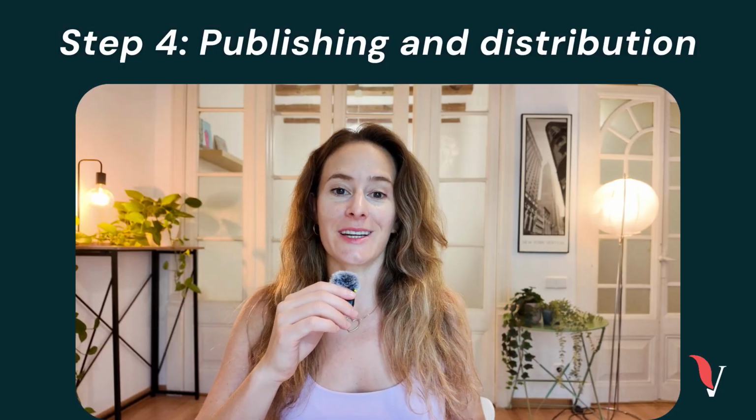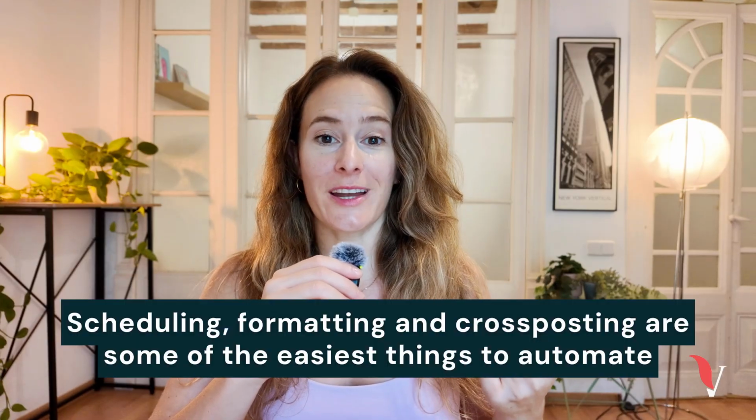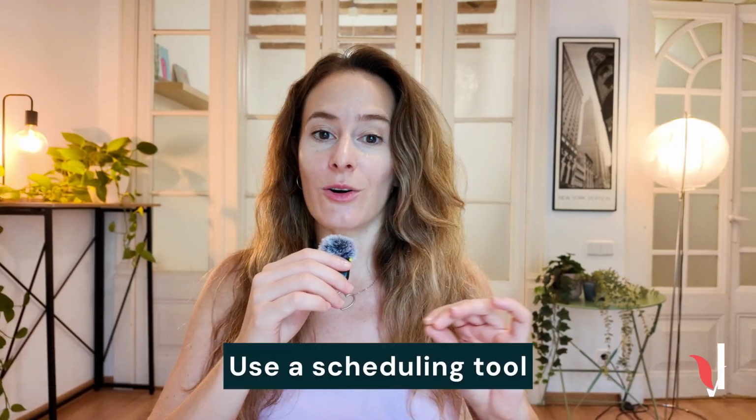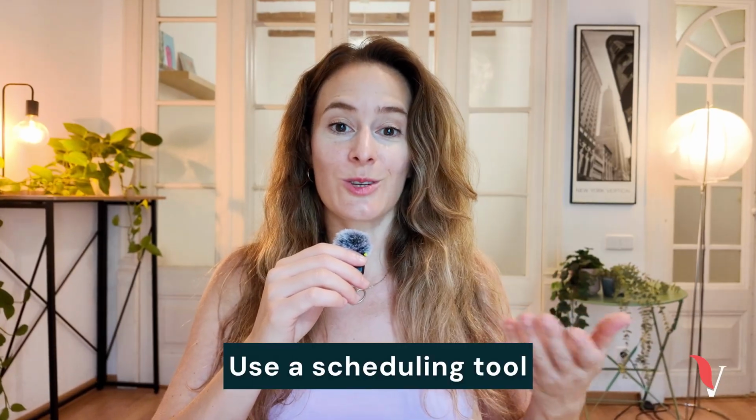Step 4, publishing and distribution. Scheduling, formatting, cross-posting are some of the easiest things to automate, and they're often left manual anyway. The goal isn't to add another tool, but to use the one you're already in.